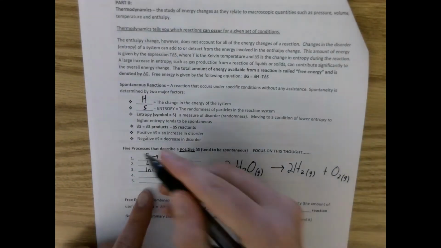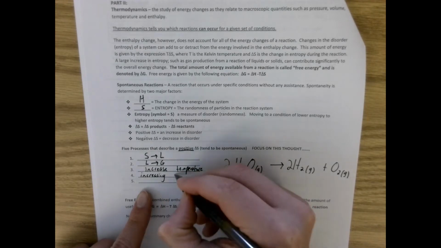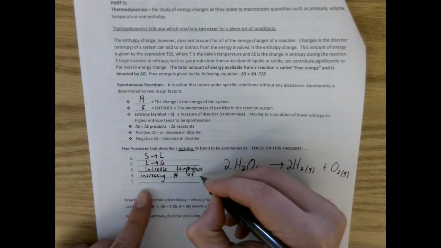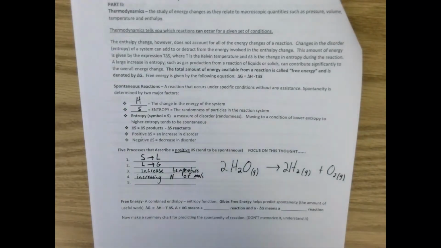So we can say increasing the number of moles. And most importantly, I care about the increase in number of moles of what state of matter? Gas. So you can also write beside it "of a gas" if you want to.